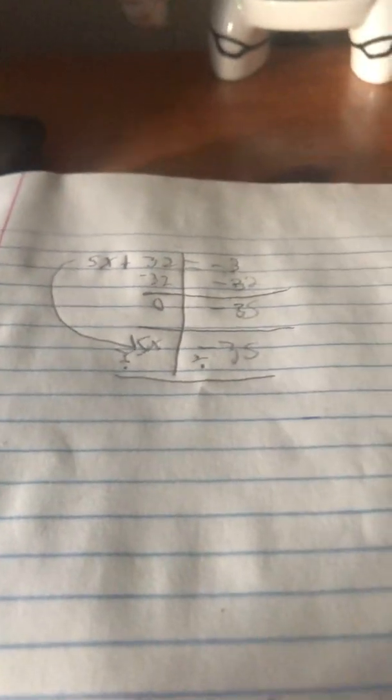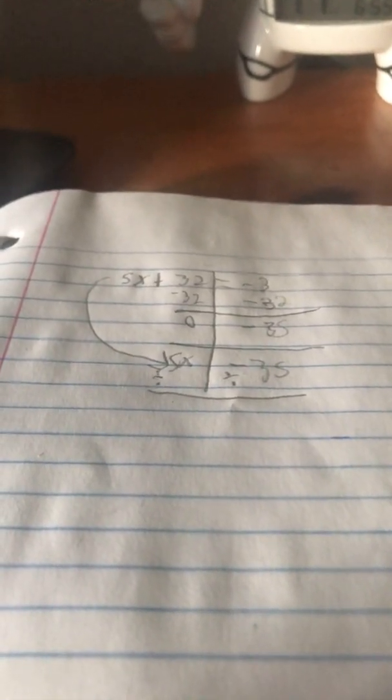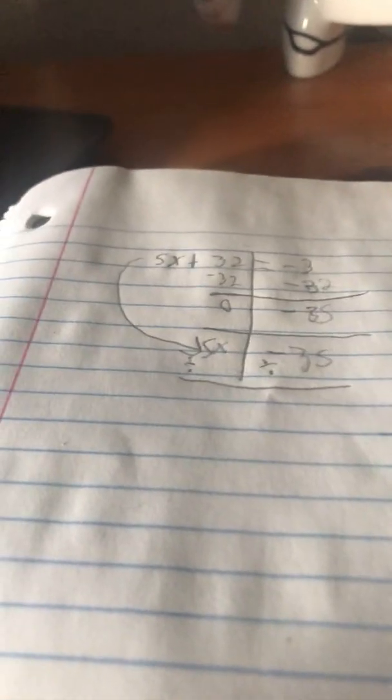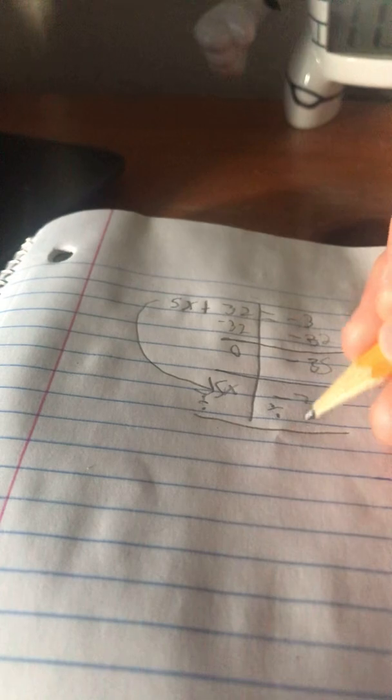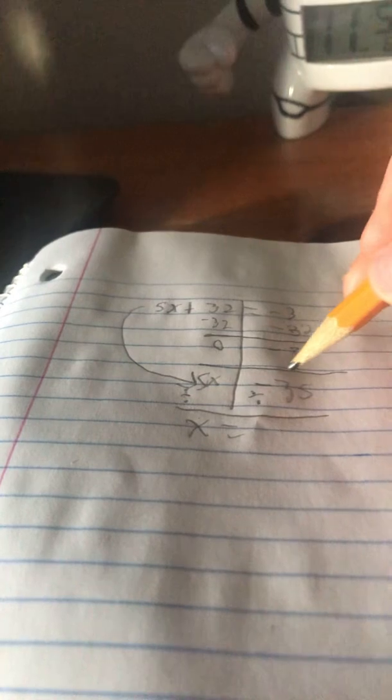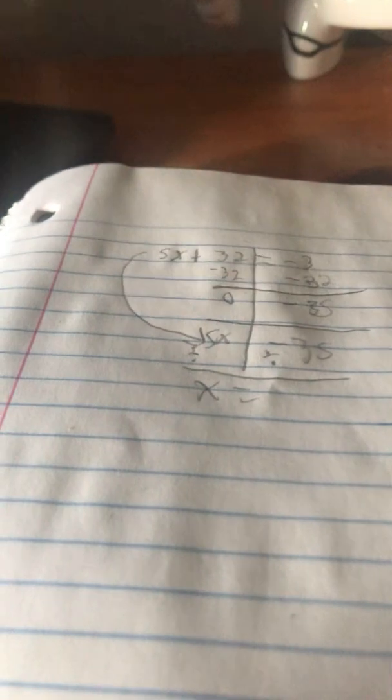Okay, I'll give you a question. What is 35 divided by 5? Go. I'm waiting. Hold on, what was it? 5, 10, 15, 20, 25, 30, 35. So this is going to be 7. Alright, this is going to be x equals... I'm wondering if it's going to be negative or not negative. It's going to be negative 7, I think. X equals negative 7. Boom. That one's complete.